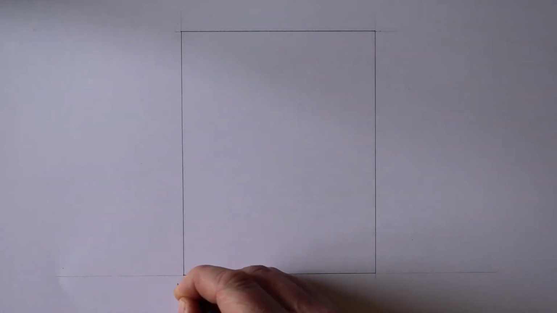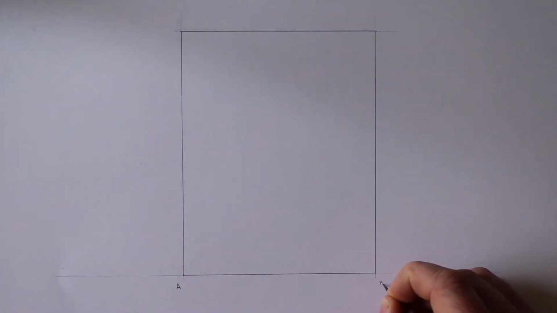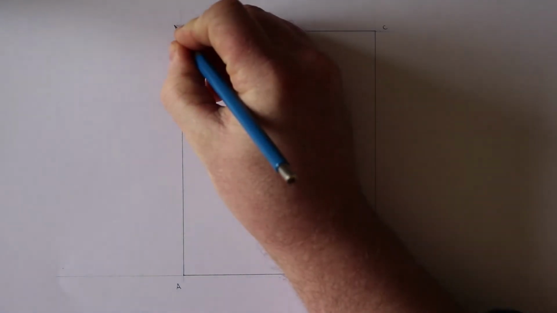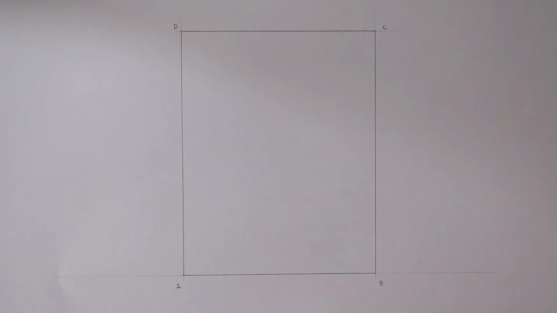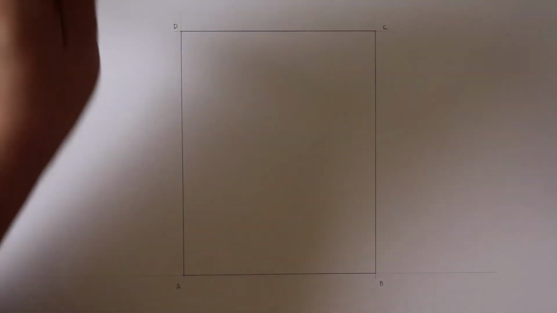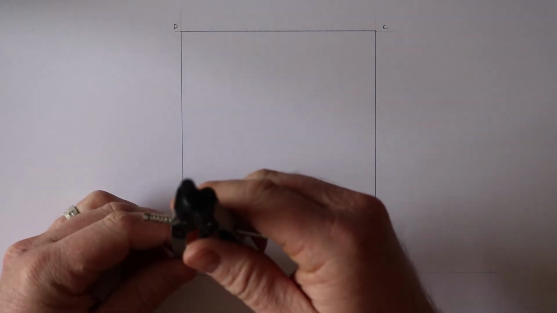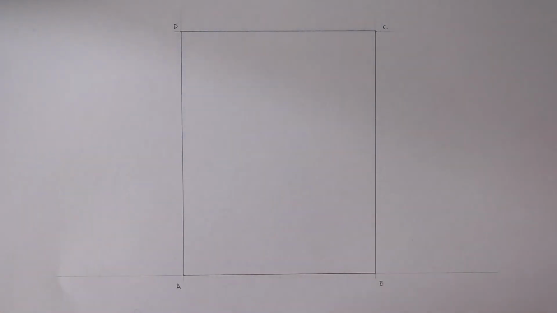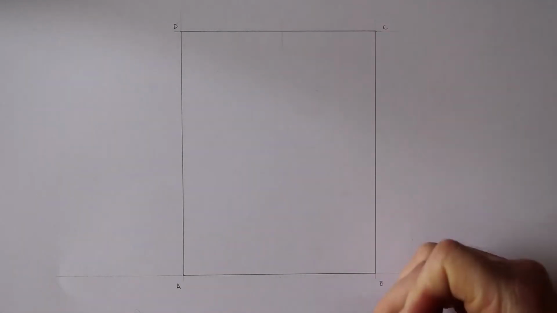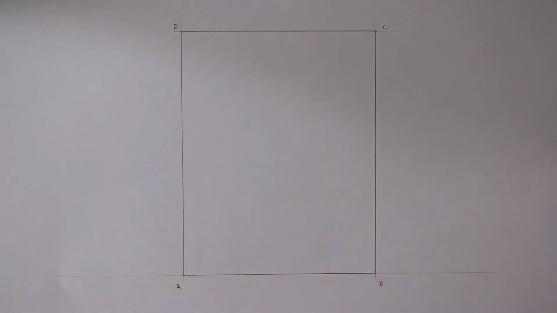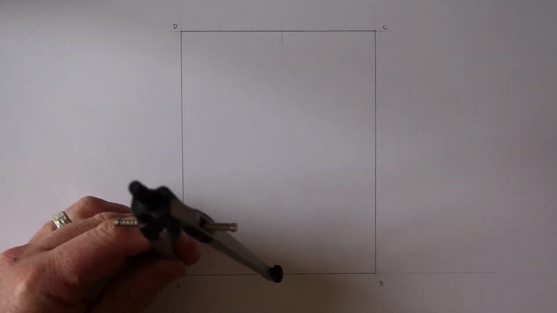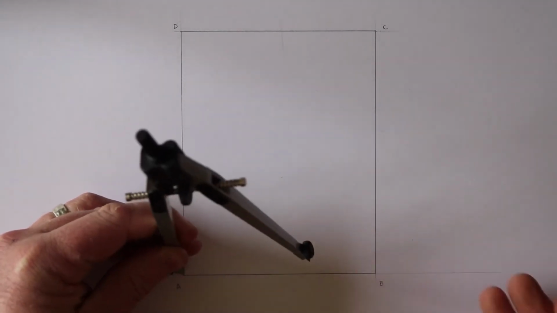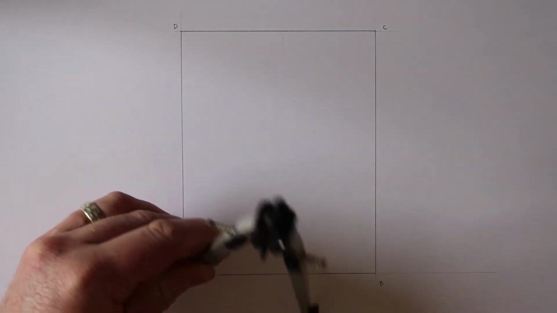Okay, and just for clarity, I'm going to label these corners so I have something to refer to. Now, first thing I need when I'm constructing a parabola is my axis, and the axis will also give me my vertex. I know that my axis travels through the center of this rectangle. It perfectly bisects it. To find that line, set my compass to over half of the line that I want to bisect.